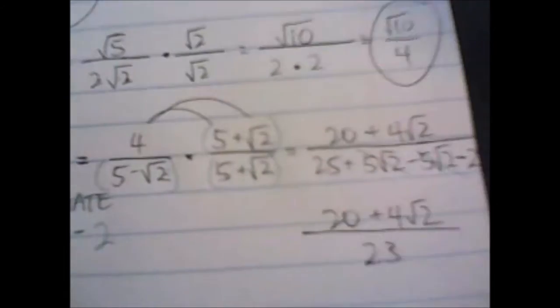We have this 4 times 5 plus root 2. We just got to distribute that. So 4 times 5 is 20. 4 times square root of 2 is 4 square root 2. Let me rewrite this. And I'm done. That's my final answer.